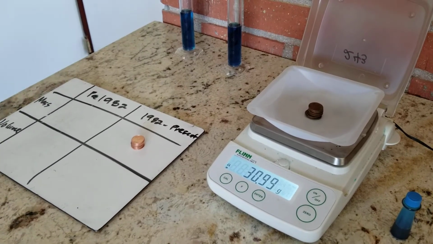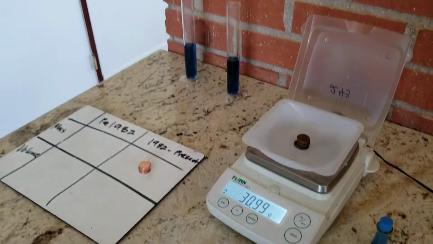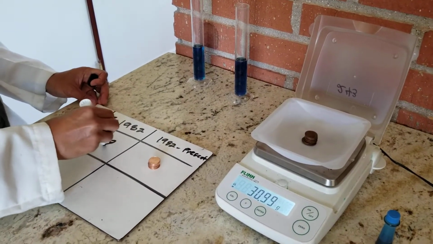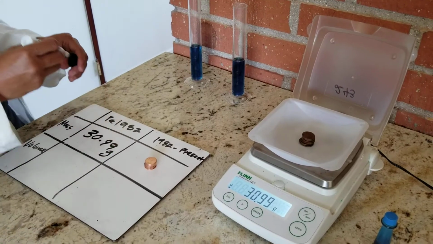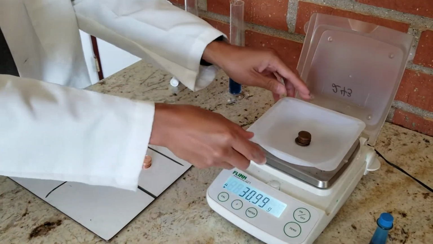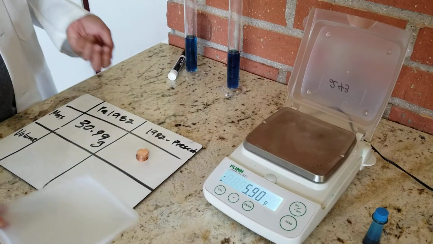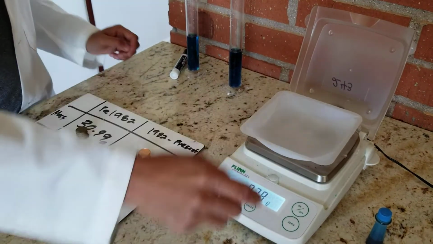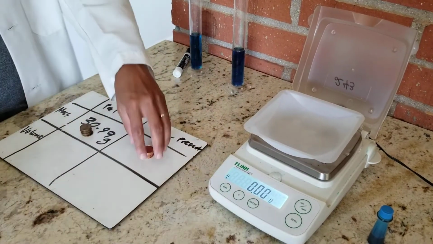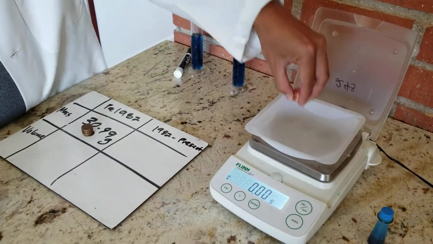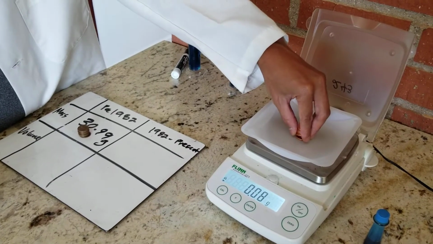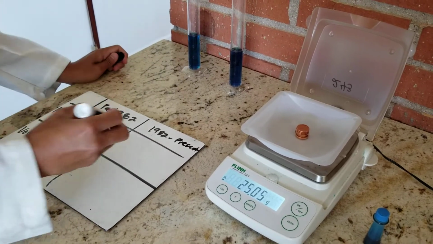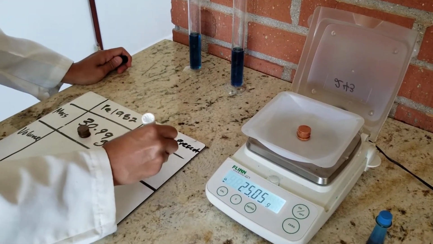We have 30.99. Let me just record that on our chart. And that's in grams. Now, let me set this back down here. Put this here and make sure it's zeroed. Okay, so now let's weigh our 1982 to present time. We have 25.05 grams.